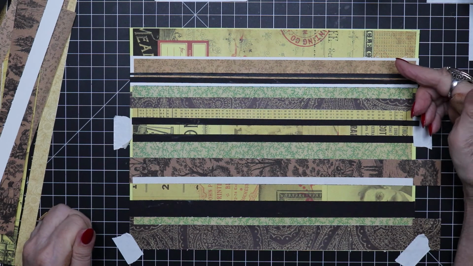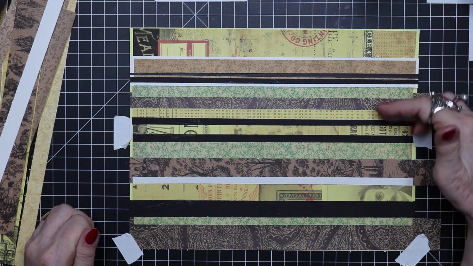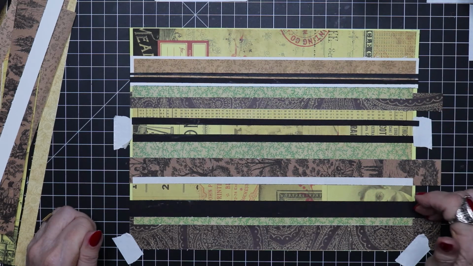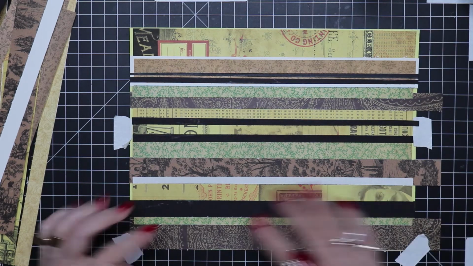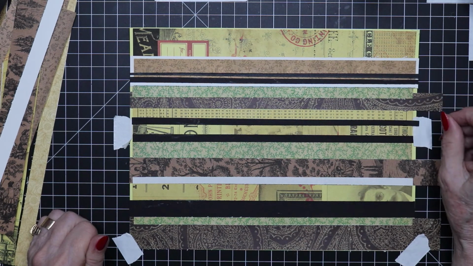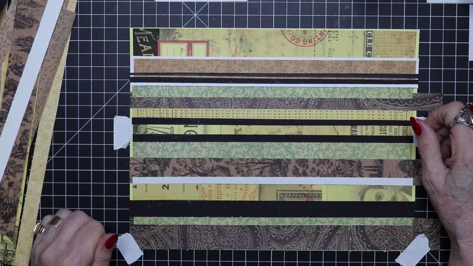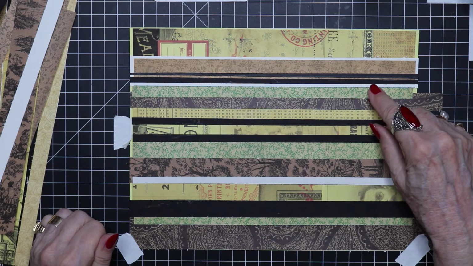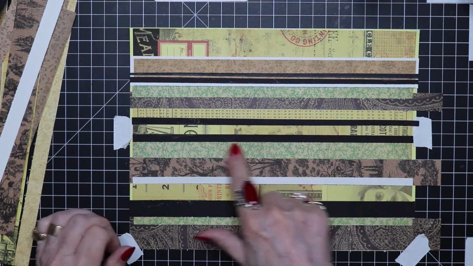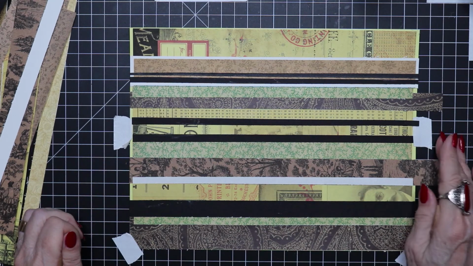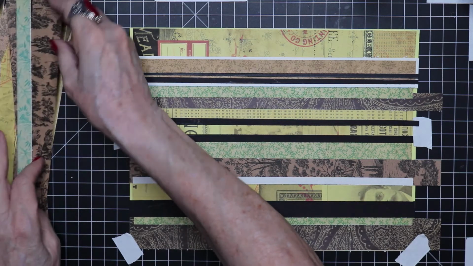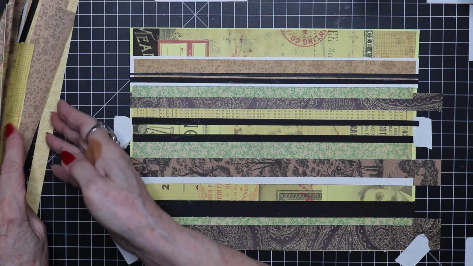So I think I have a pretty good distribution of the yellow tones. I've got green in all 3 quadrants. I have black in all 3 quadrants, heavier on black down here than up here. I've got differing widths. I have 3 narrow strips here together, which I like, which is different from these wider single strips down here. And I think it's coming along quite well. I'm quite pleased so far.